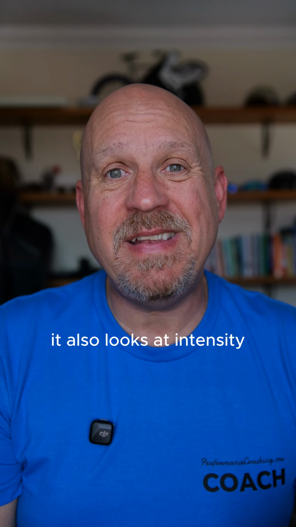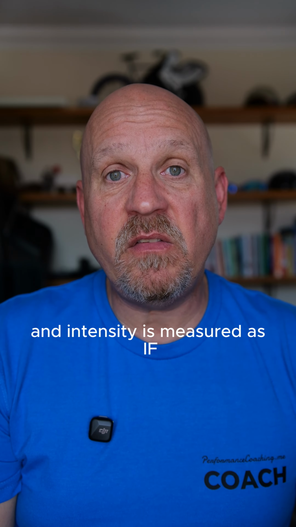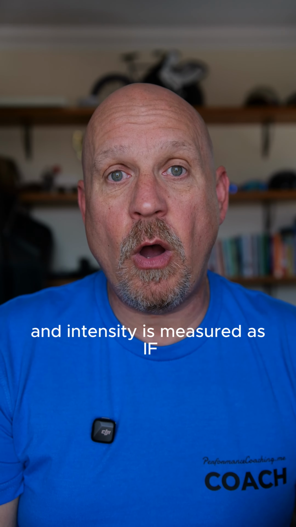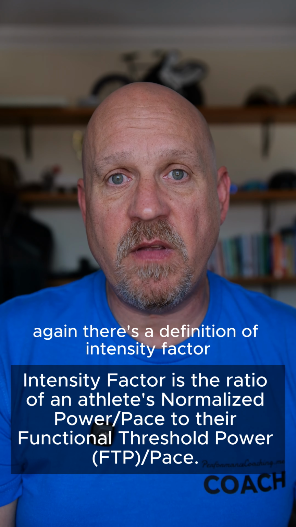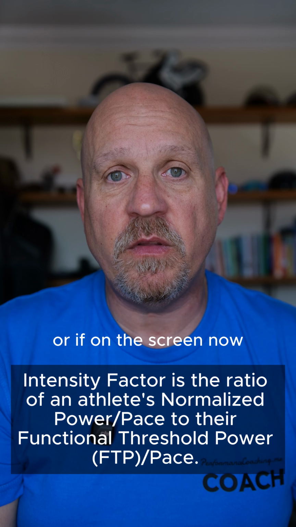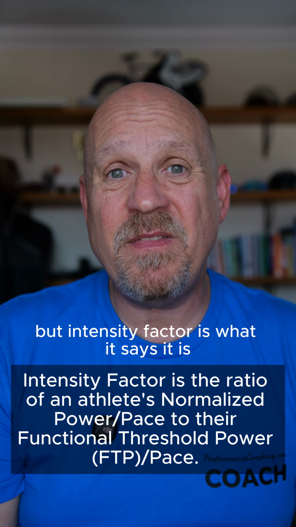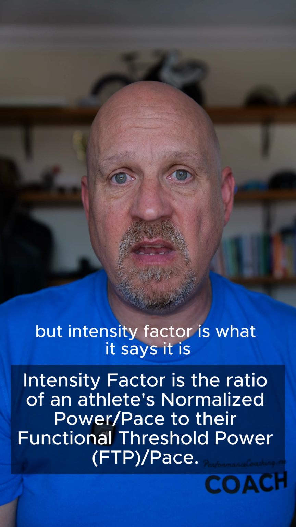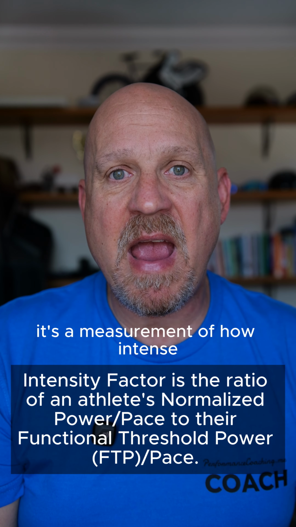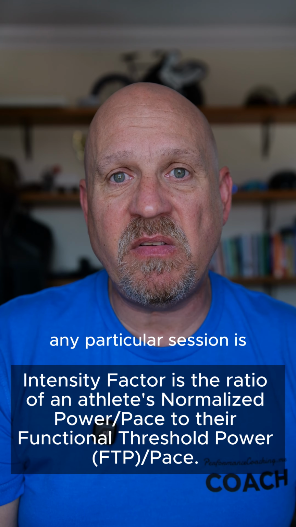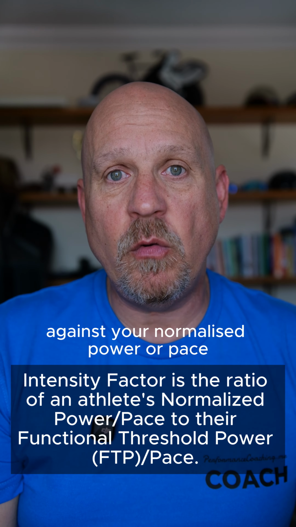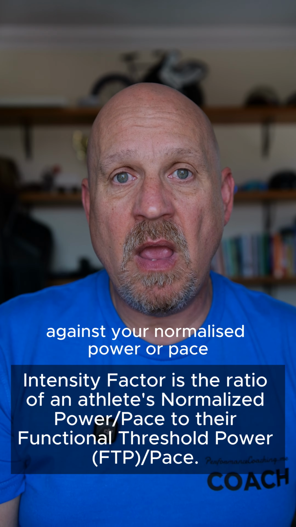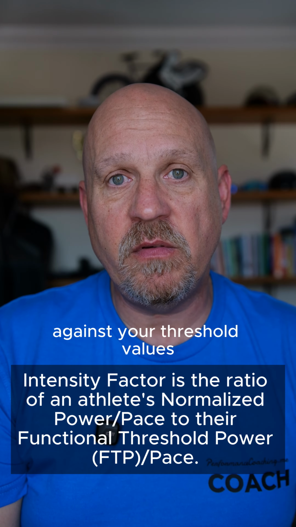It also looks at intensity, and intensity is measured as IF. They're the little blue dots on the performance management chart. Again, there's a definition of intensity factor, or IF, on the screen now, but intensity factor is what it says it is. It's a measurement of how intense any particular session is, and it's calculated against your normalized power or pace against your threshold values.